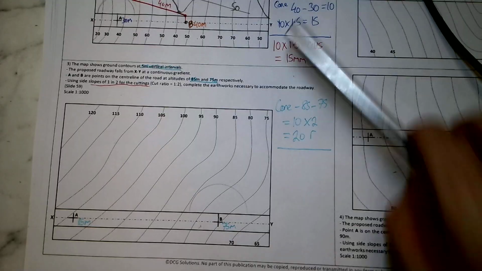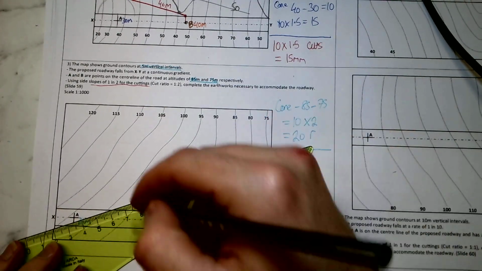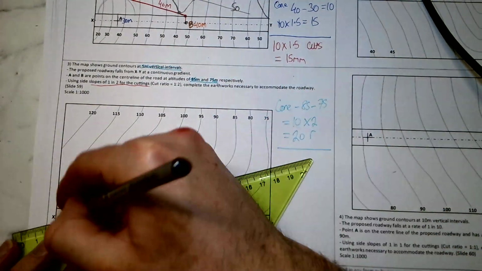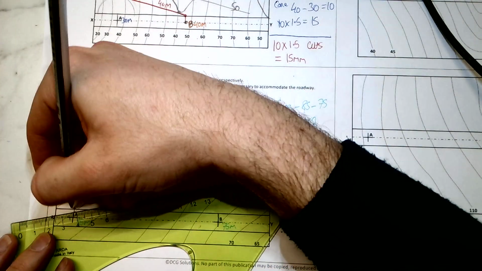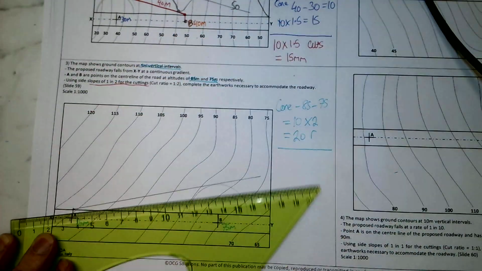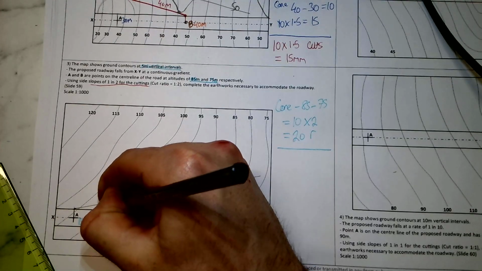First line then comes from A, and we will draw tangential to the cone or to the circle, whatever you want to call them. Lovely, so off it pops like that. Again, it's important to remember that that line is at 85.